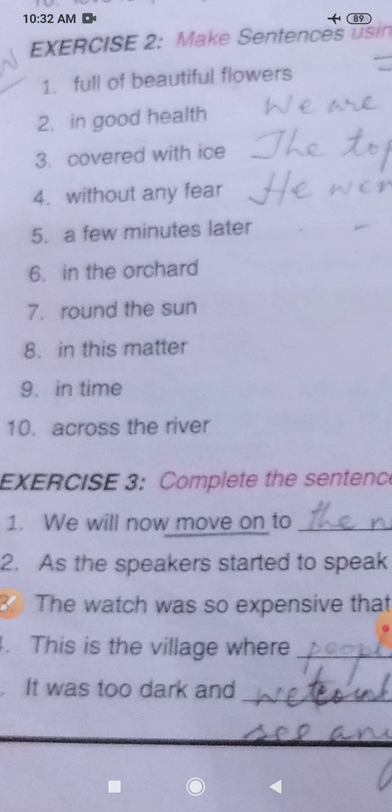Okay, number 9, in time. What you can do: we always go to school in time. You can make a sentence in this way. Next, number 10, across the river: I live in a village across the river. Okay, I think all of you are understanding. There is no problem at all.